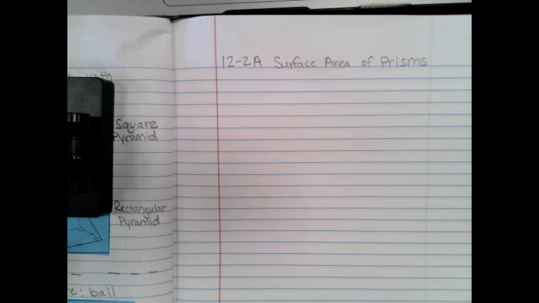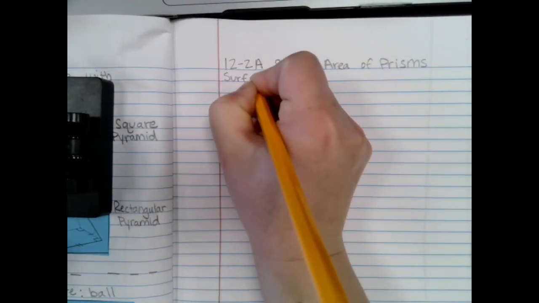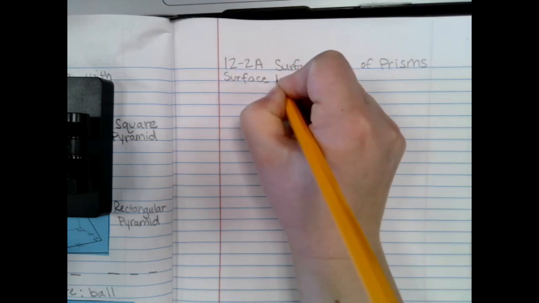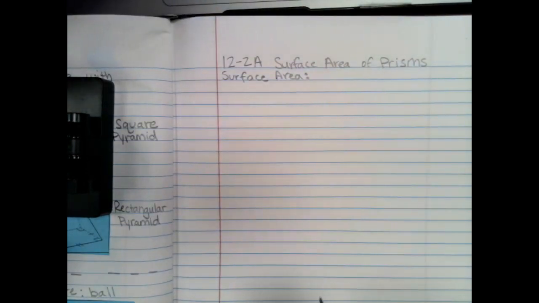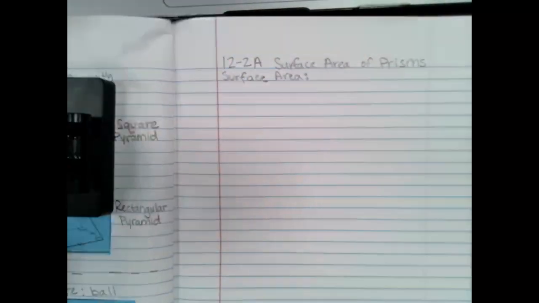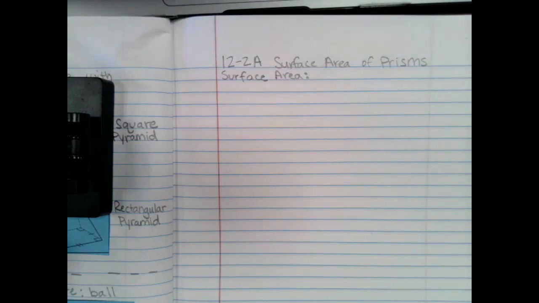So first, let's talk about what is surface area. Let's write that definition. So surface area, we're going to be doing this for the first half of this chapter. This chapter is kind of broken up into two parts. One part is surface area for the first half, and then the second half is about volume. And then our last lesson kind of combines all of it.